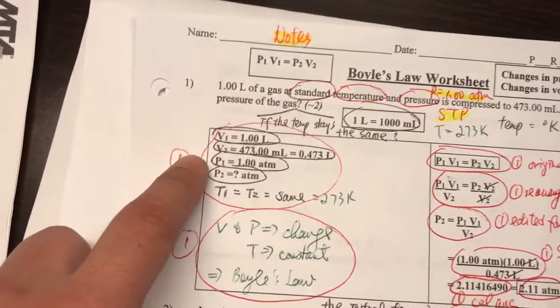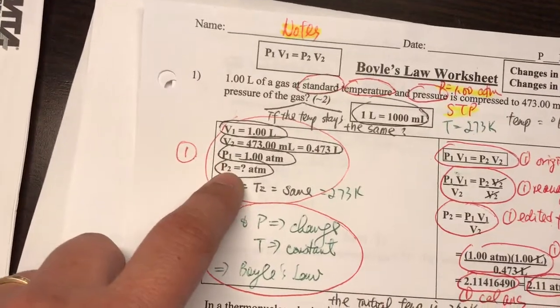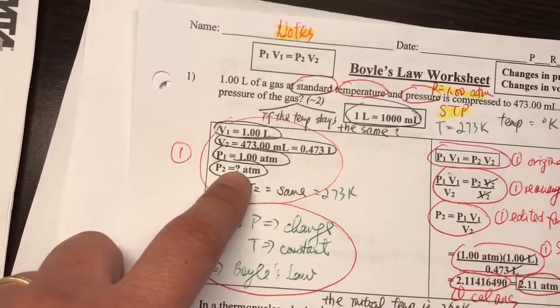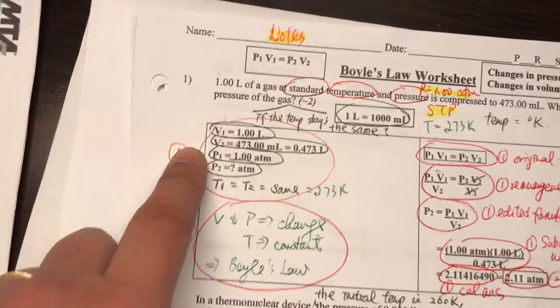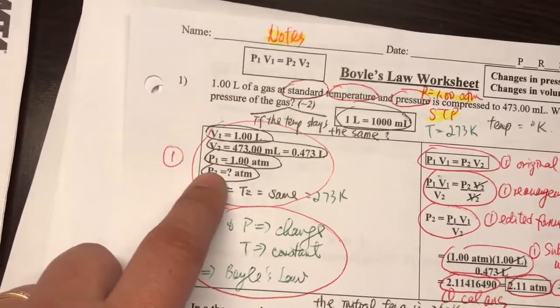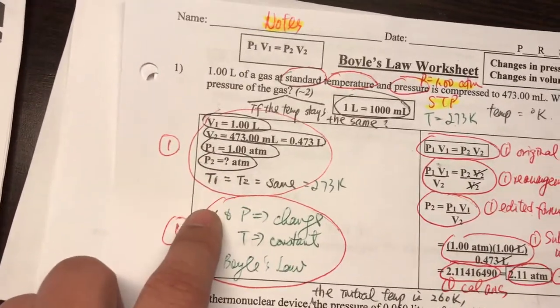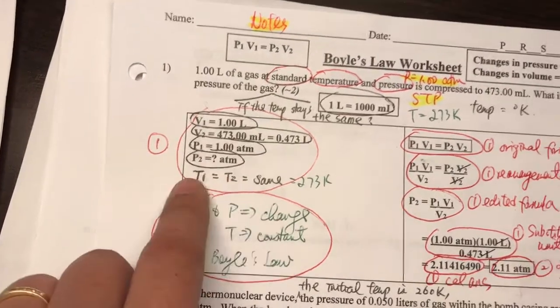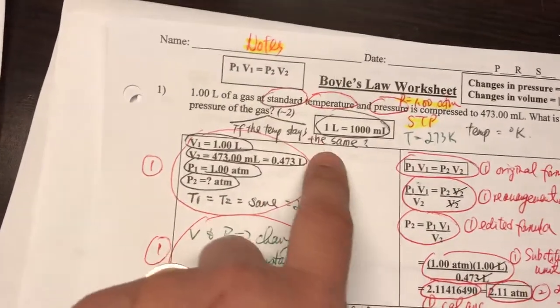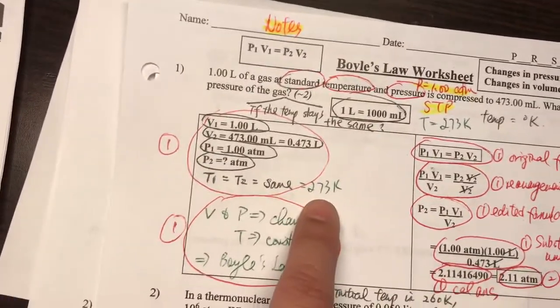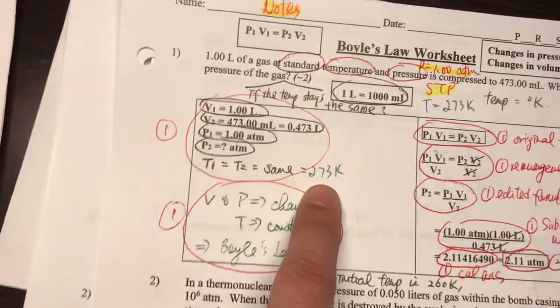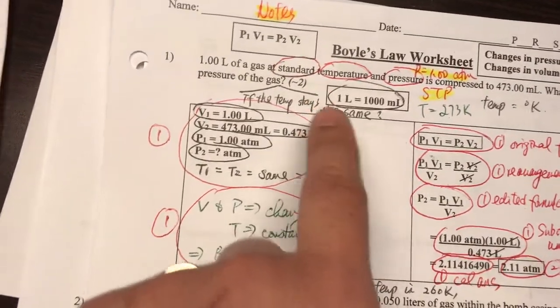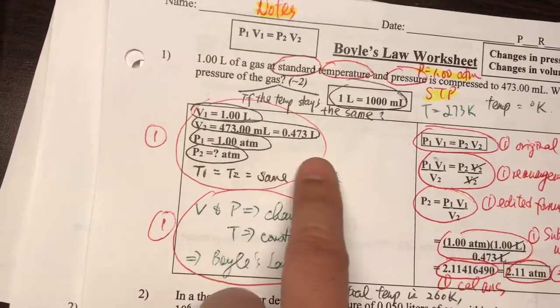My pressure also gets changed, because whenever they ask you a question mark, that means the pressure is no longer the original pressure, it is a new one. So as long as you see a question mark, it has also changed. So my volume and pressure change. My temperature stays the same, 273. Sometimes you don't need to know the temperature number. As long as they say it stays the same, then it's fine.